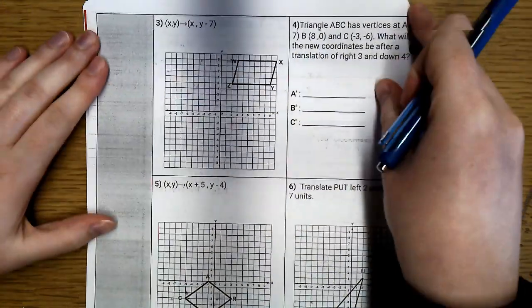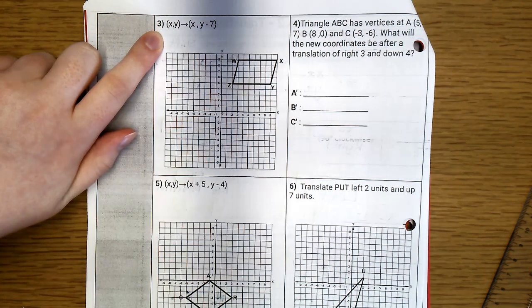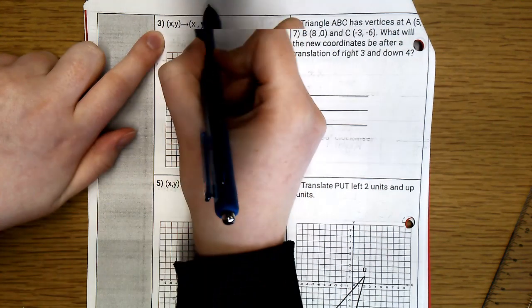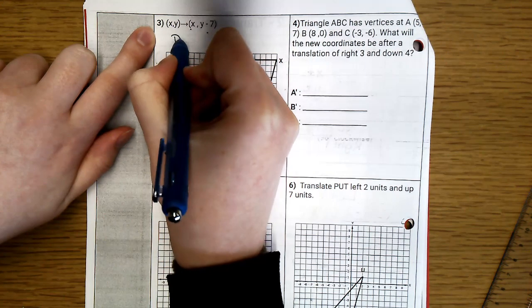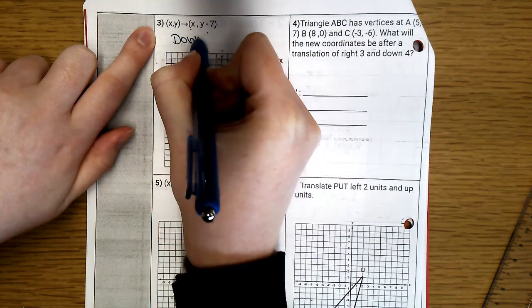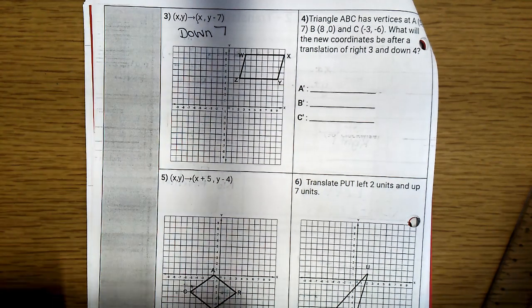On the next page here we have 3. So again we have our symbolic notation. Let's write down what that means. So we are not going to move it at all in the x direction, but we're going to go down 7 in the y direction. So I need to take all my points and go down 7.